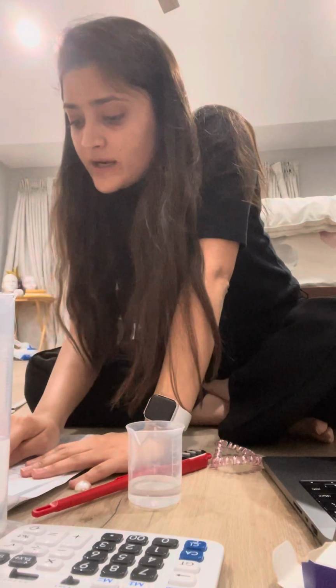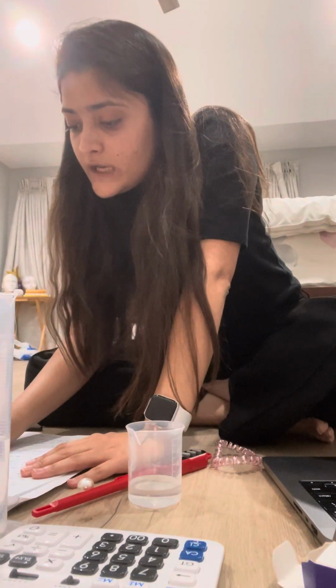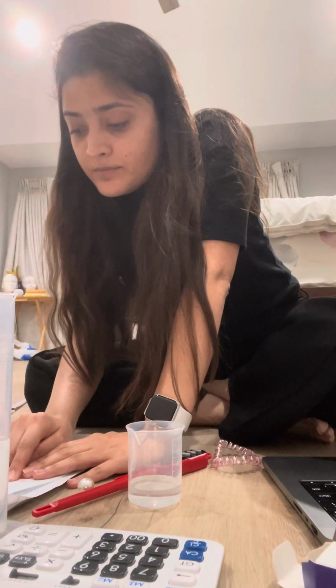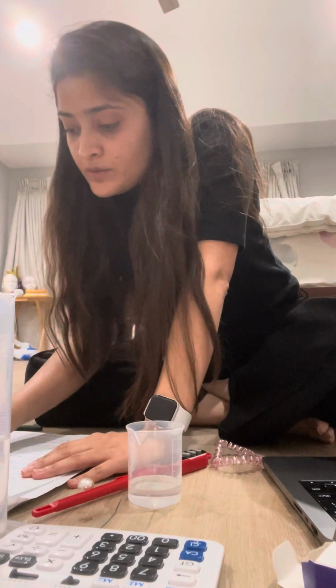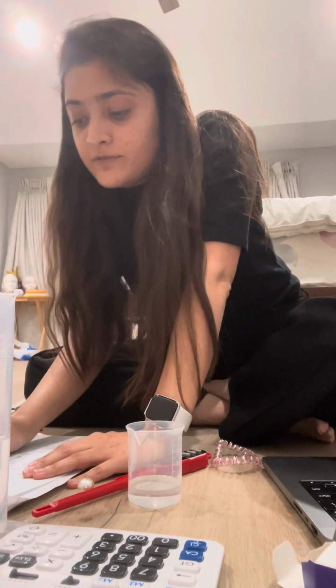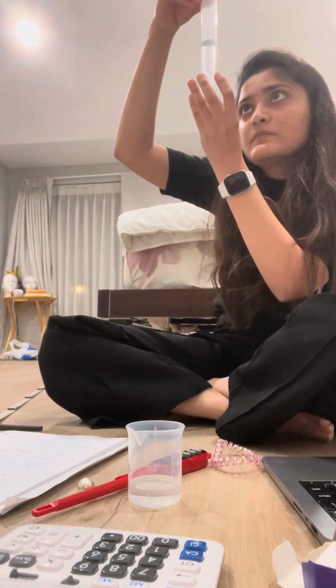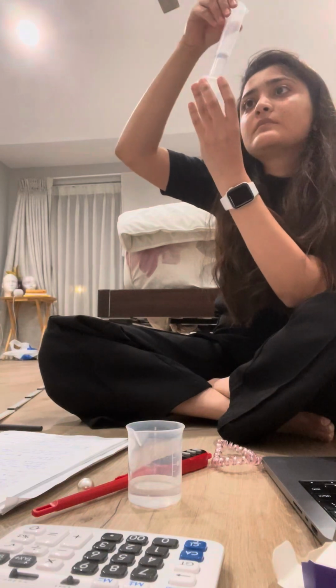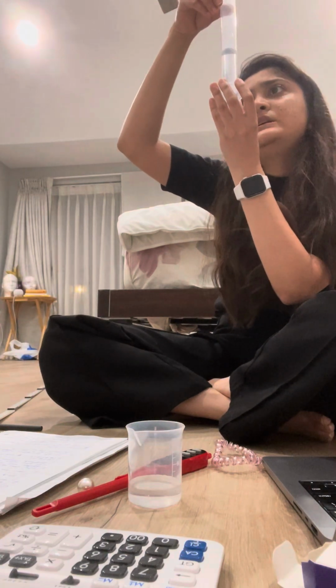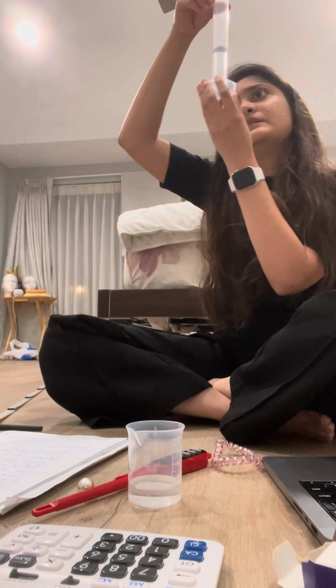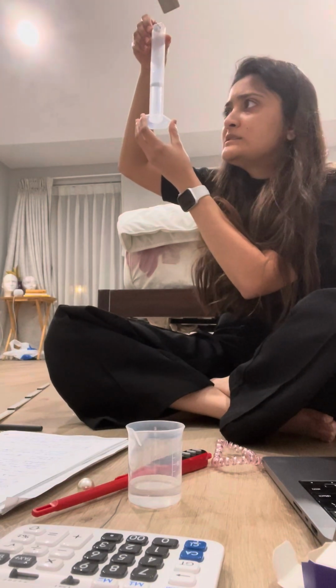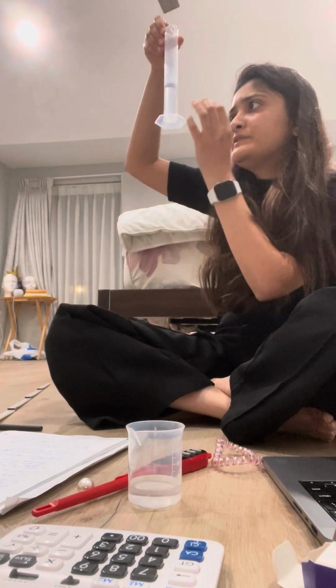so now it says record the volume of the water with the correct number of significant figures and units. So to me, it looks like it's 25, but it's between that 25 and 26.